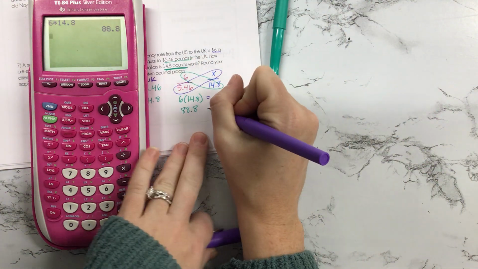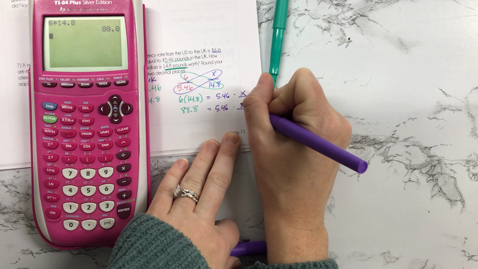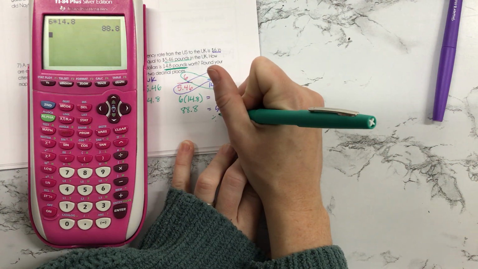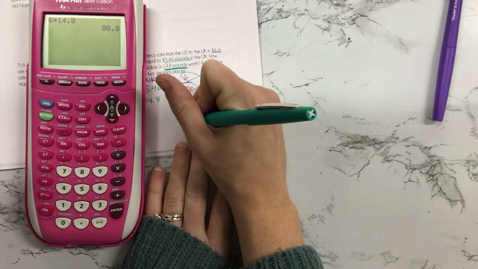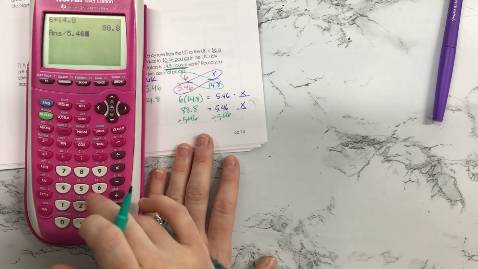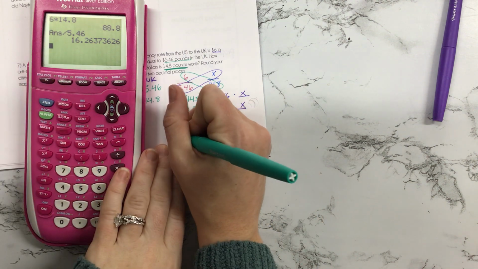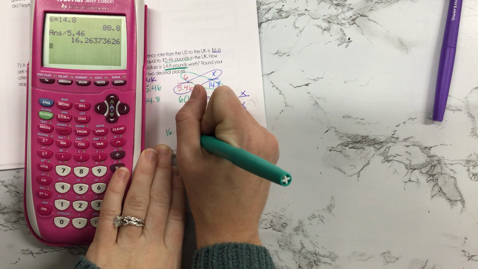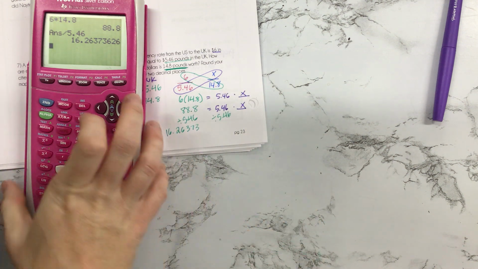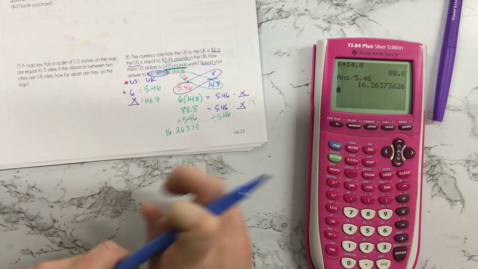Equals 5.46 times something we don't know, x. So to solve for that, I'm going to divide by 5.46. And we get not a super nice number. 16.26373. We'll stop there. Our instructions say round to 2 decimal places.